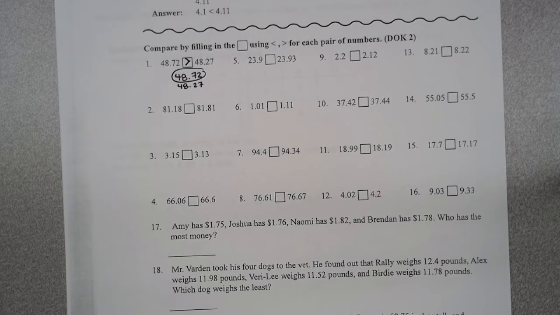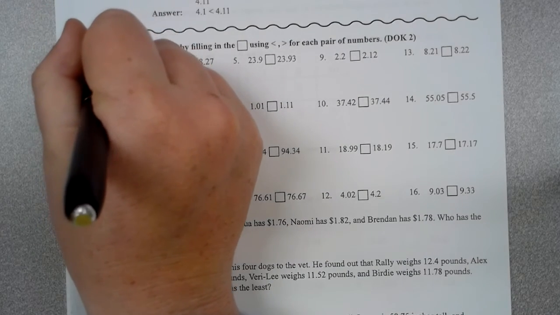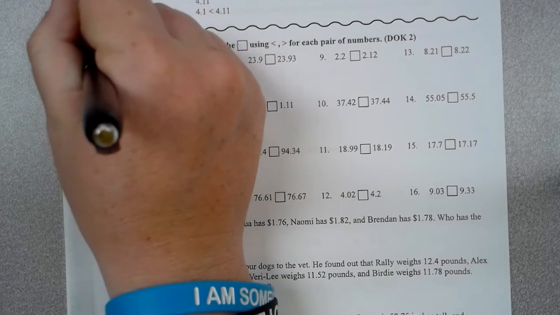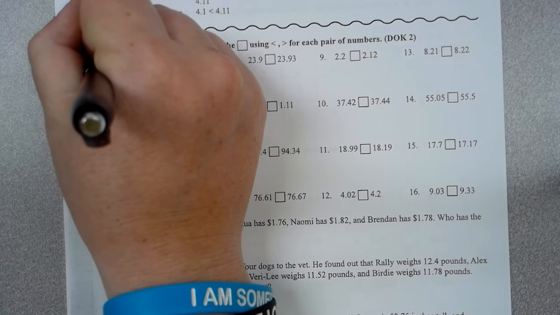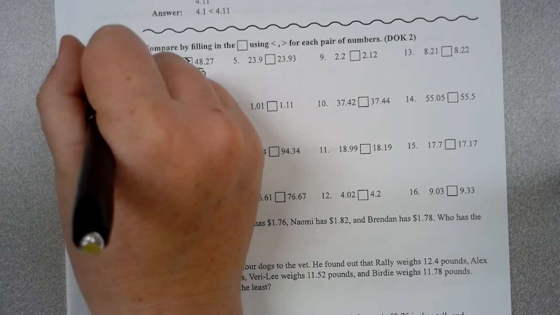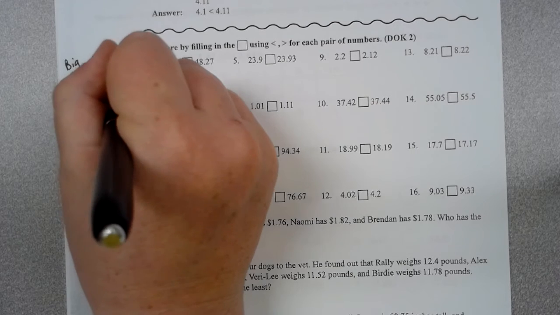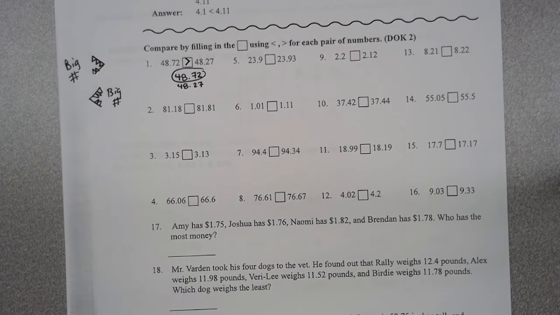Now, I'm still having kids get confused on the whole greater than, less than. So just to remember back when you were little, the crocodile eats the big number, okay? Or the alligator, whatever you want to say. It eats the big number. So wherever the big number is, that's where the mouth is going to be open. Okay?